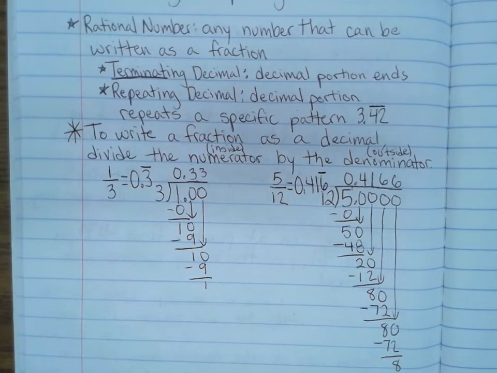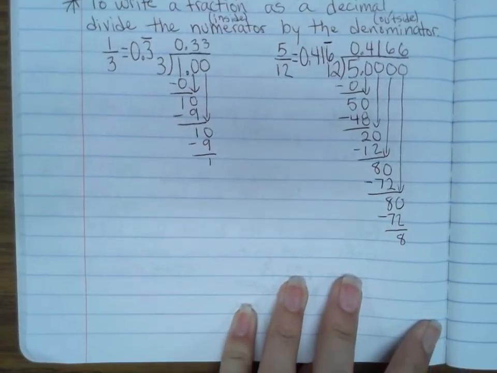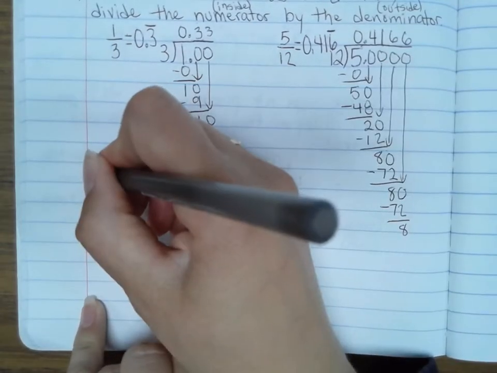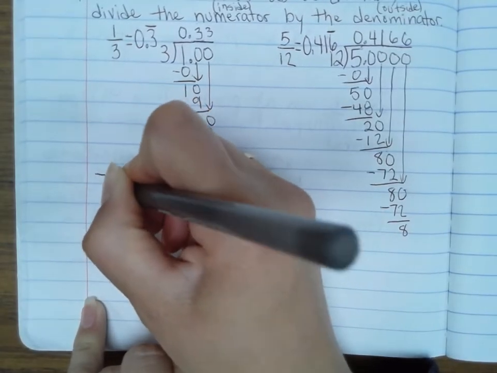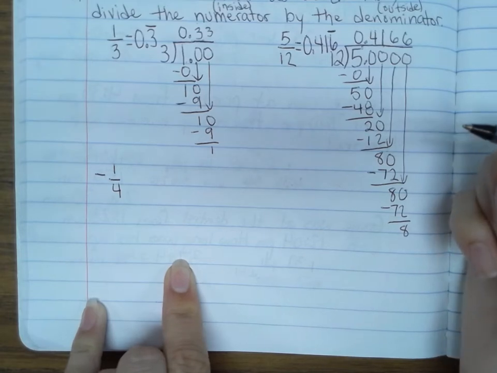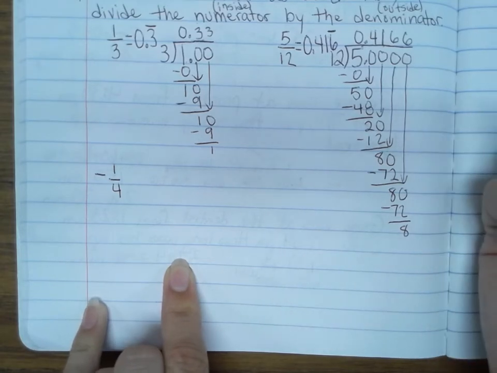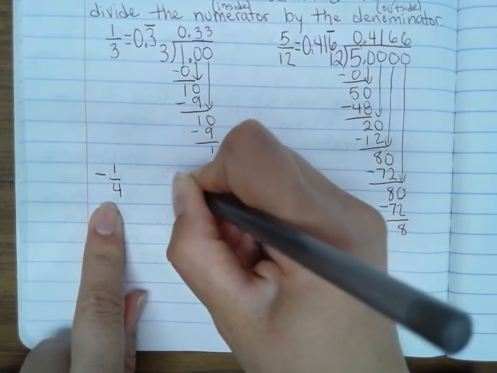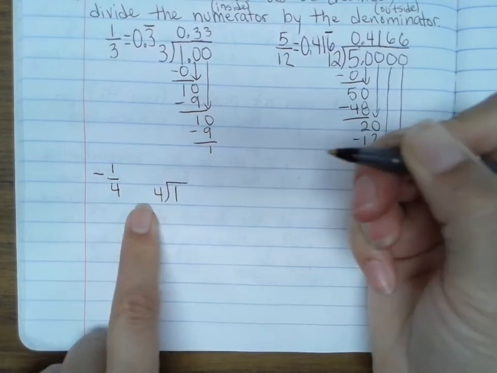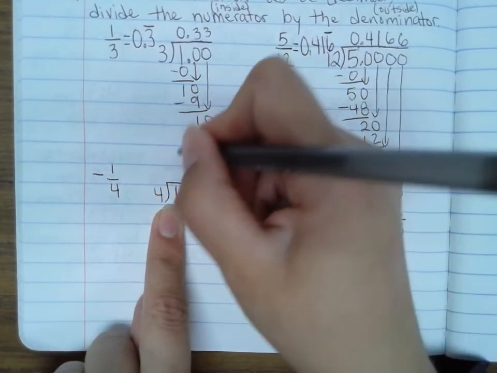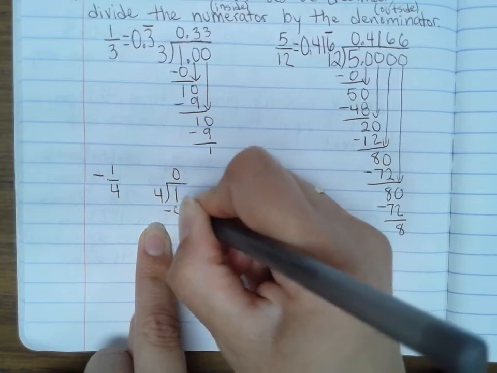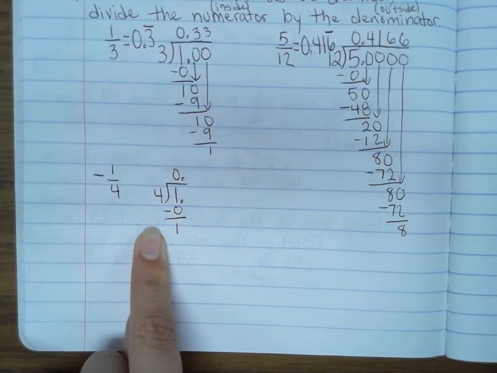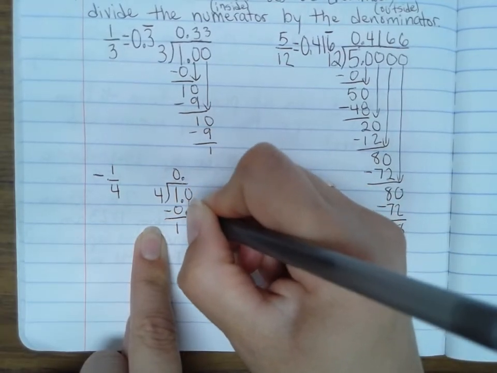Okay, we can even do it with negative numbers. So we're going to try -1/4. The only thing different here is when I'm done with my math, my answer is negative. So I'm going to take 1 and I'm going to divide it by 4. 4 goes into 1 how many times? 0 times. So minus 0 leaves me with 1. I'm going to put on a decimal and keep going. Annex a 0, bring it down.